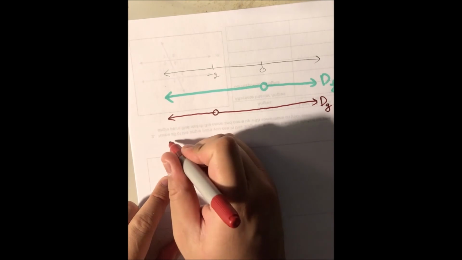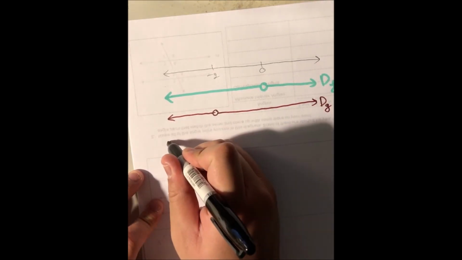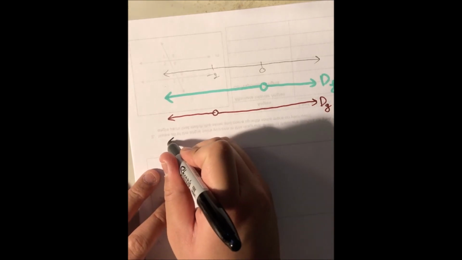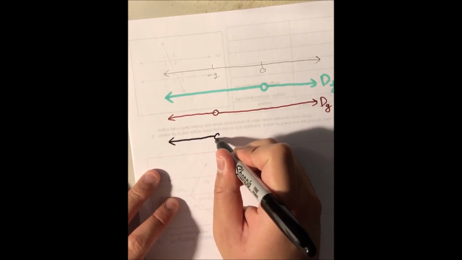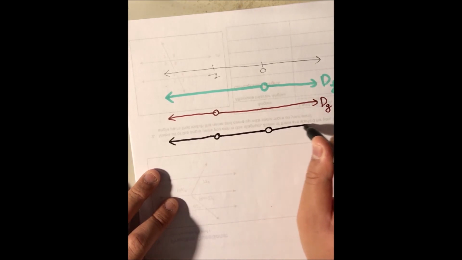So the domain of f over g is going to be all of the x values in common and all of the restrictions of both functions, and of course from every step of the simplification process earlier, as mentioned.